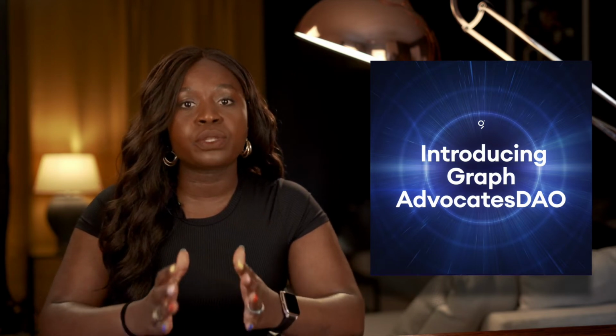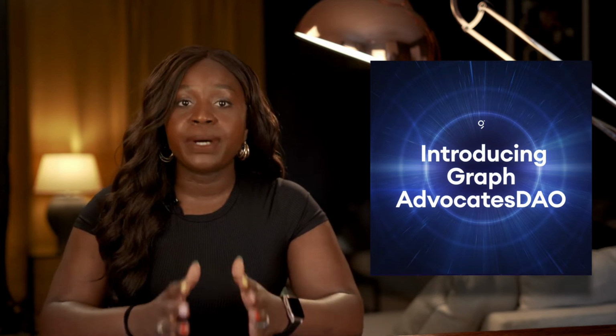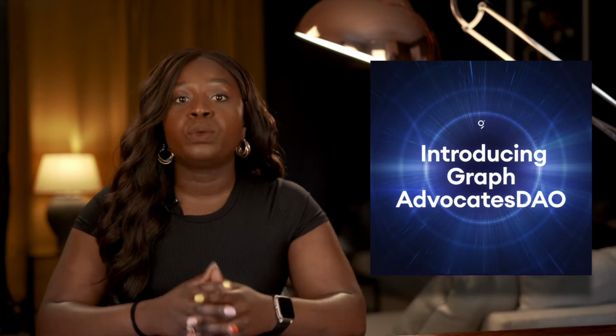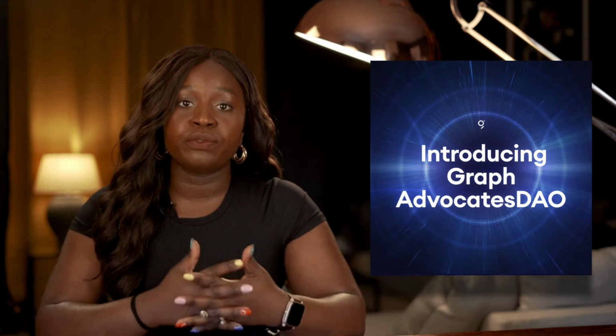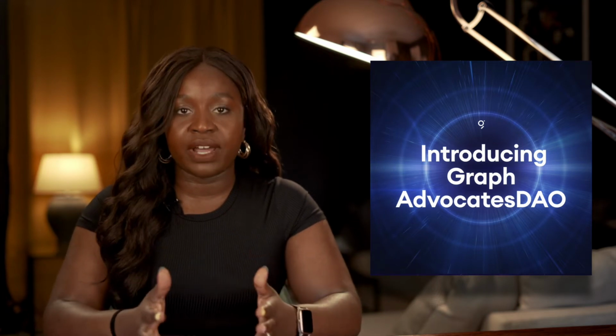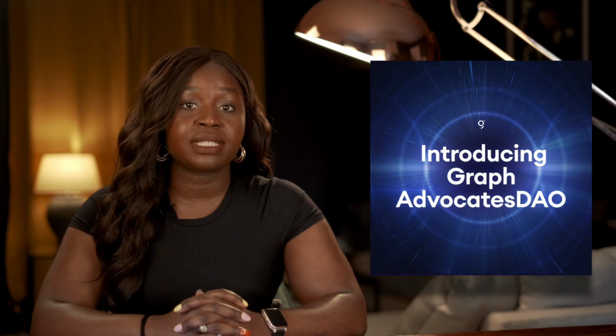3. Review and facilitate community development grants. Up to this point, all grant applications are funneled through the Graph Foundation, but the Graph Advocates DAO will assume the responsibility of reviewing and funding grants pertaining to community development. This is an important step in the decentralization process and gives community greater input in targeting areas of need.